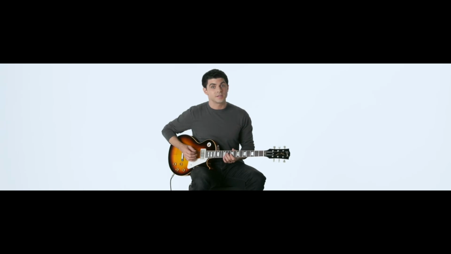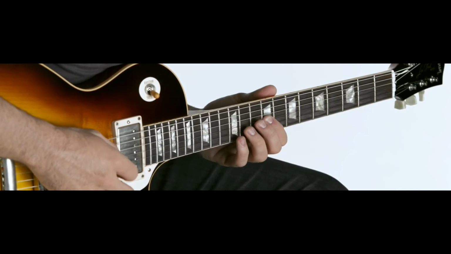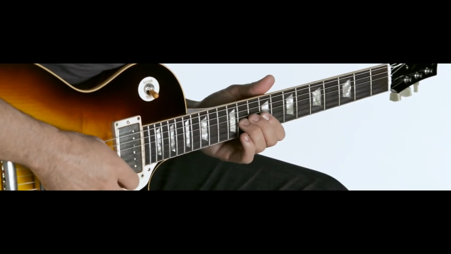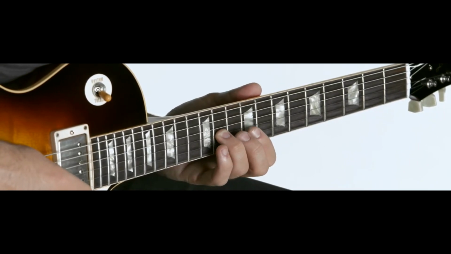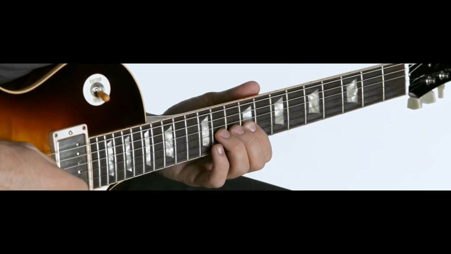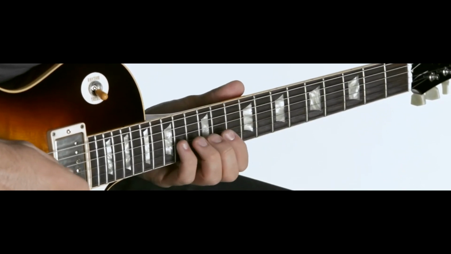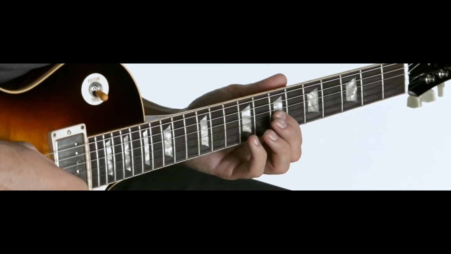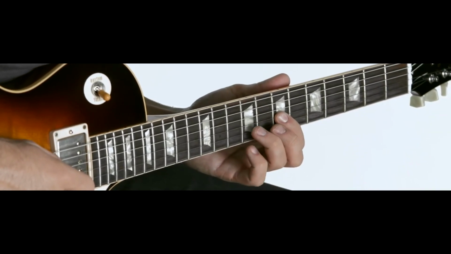The chorus melody uses some notes of the D major scale. The melody starts on the F sharp with your third finger at the 11th fret of the third string. Down a whole step to the E with your first finger. Up to the A with your fourth finger at the 14th fret. Down to the D at the 7th fret with your first finger. Then up a whole step to the E with your third finger at the 9th fret.